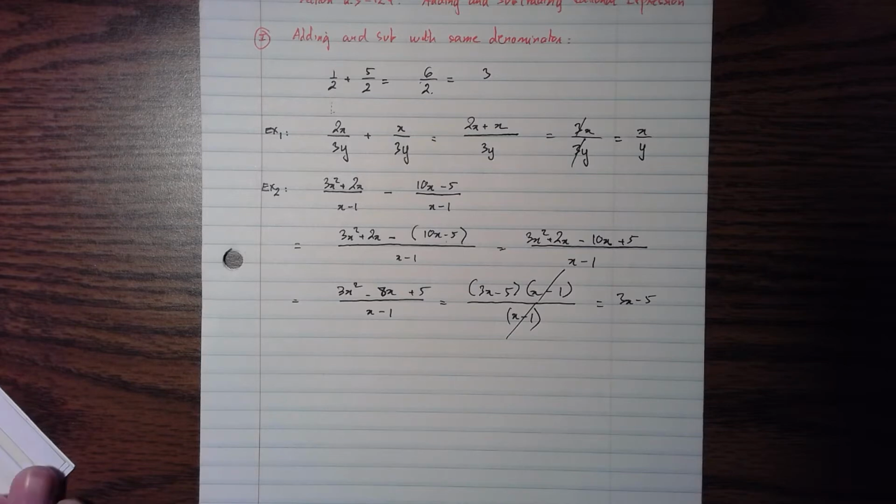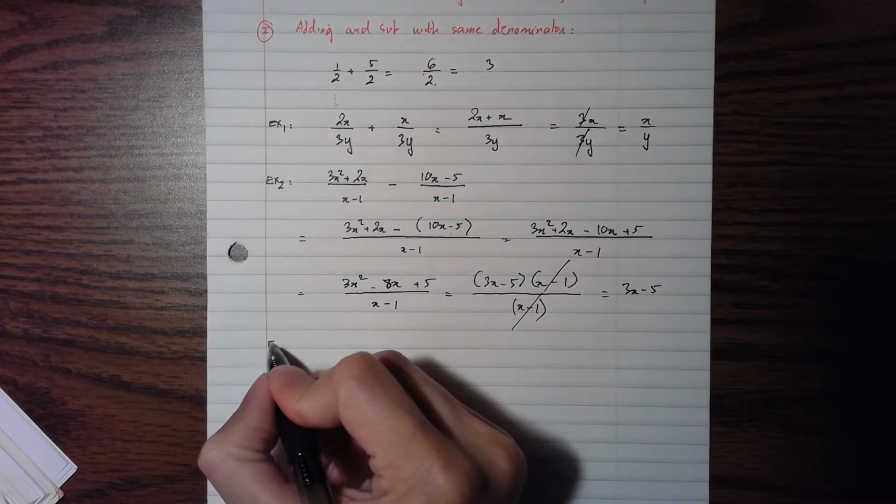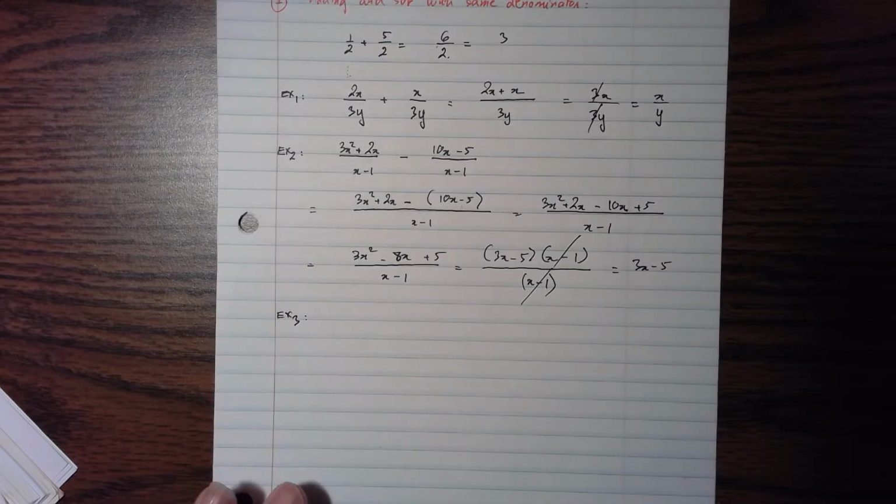Alright, let's do one more example with the same denominator. Example 3. What if I have this?